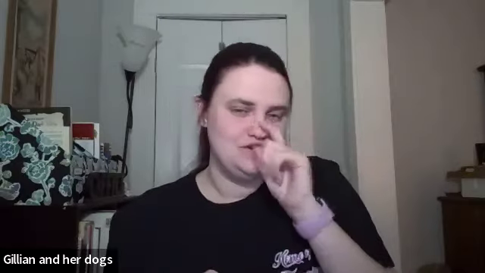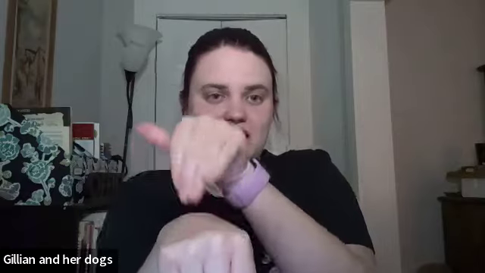Miss Katie also had one more good one, and it was pet. When you're talking about having a pet, you're going to have your non-dominant hand in an S, facing down. Your dominant hand is going to pet the back of your hand. Pet. This is also for petting an animal, so it's talking about pets, but also petting an animal.